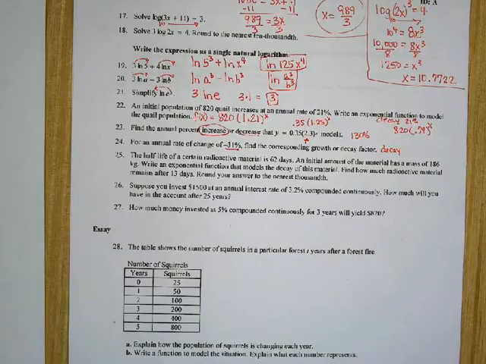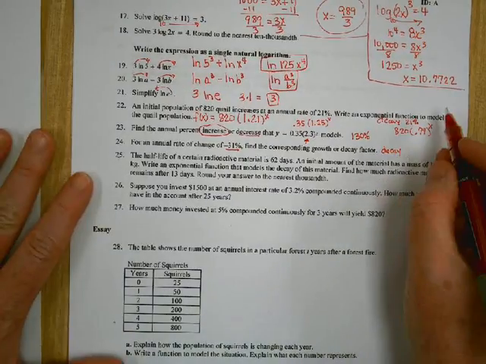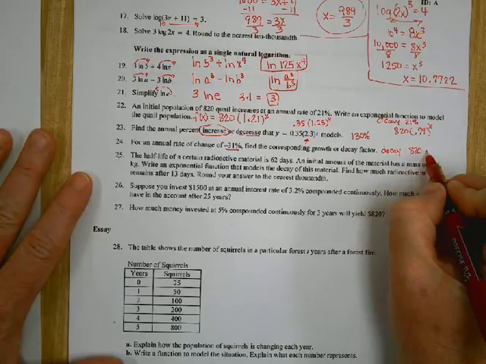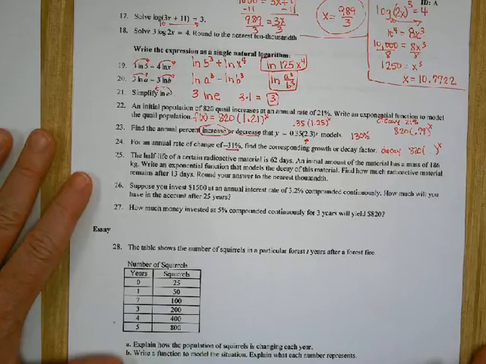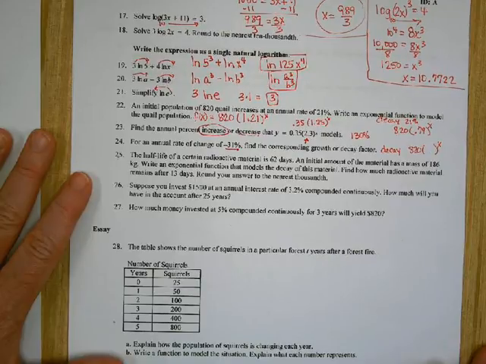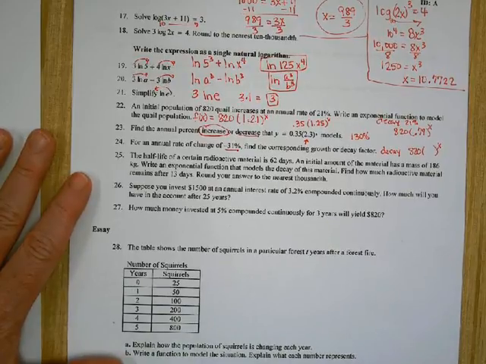Are you going to have more next year or less? Less. So it would be negative 31? No. That's how much you're losing. Oh, okay. How much of the original are you keeping? That's what you want to know. So if you're losing 31%, what percent are you keeping? Not 59. 69%. Okay? So your decay factor is right here.